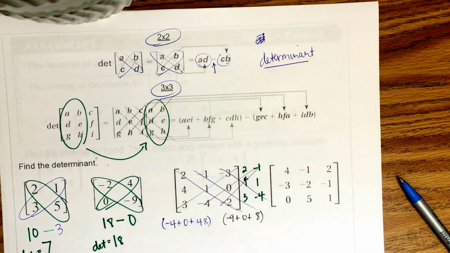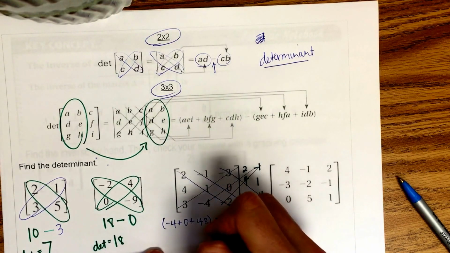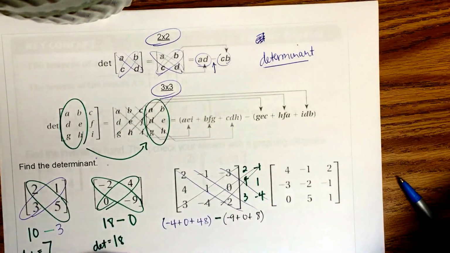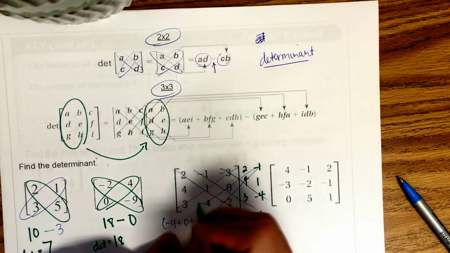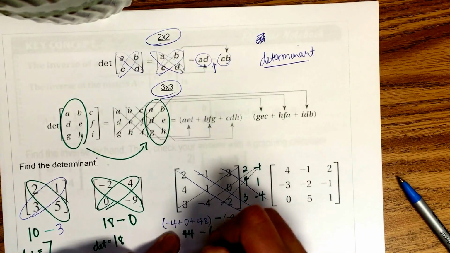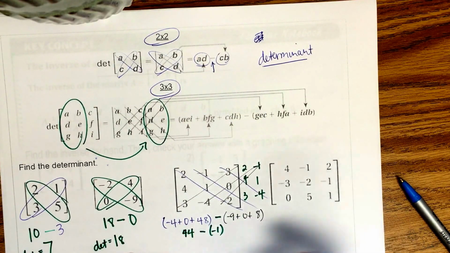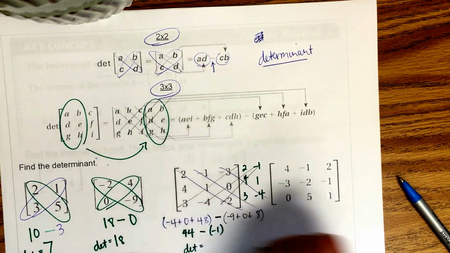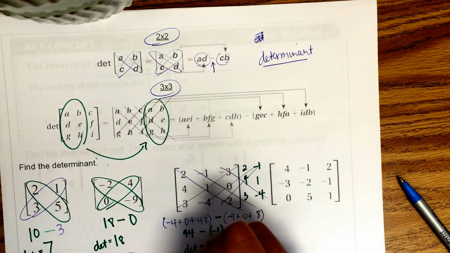You're then going to take those values and you are going to subtract them after you've added them together. If I add these together, I get 44. If I add these together, I get -1. So if I take 44 and subtract -1, my determinant value is 45.